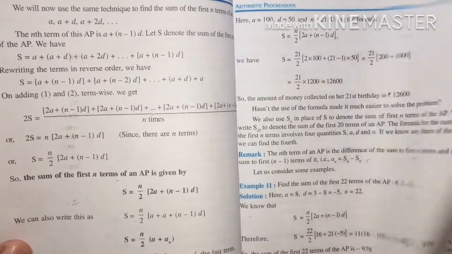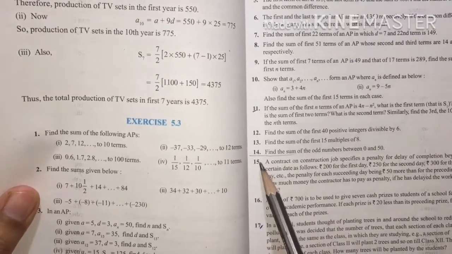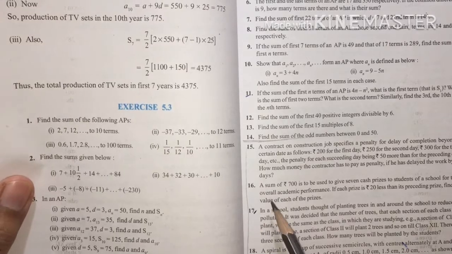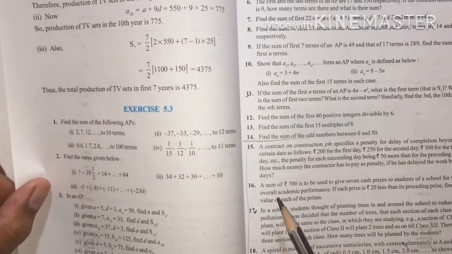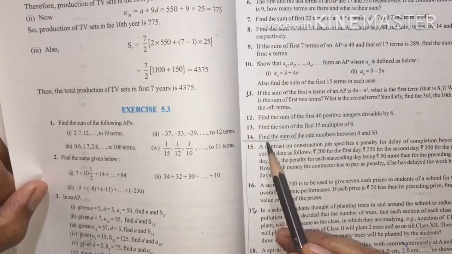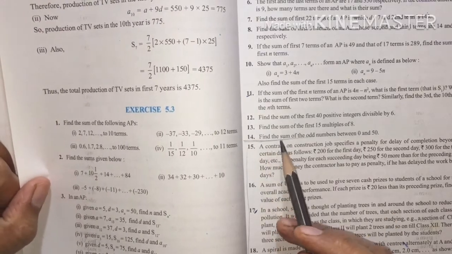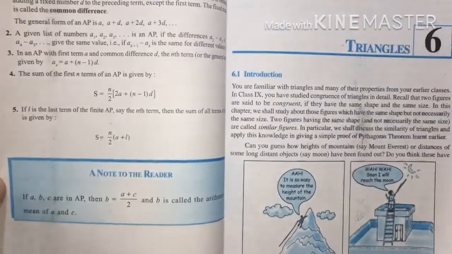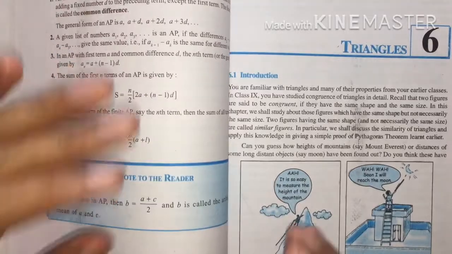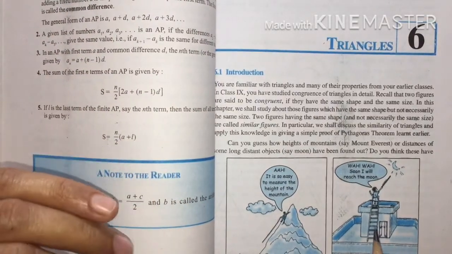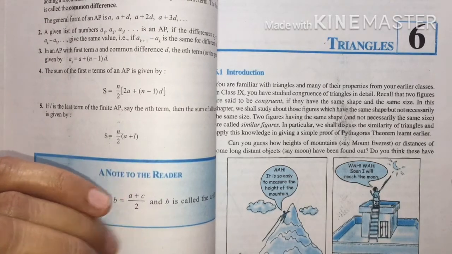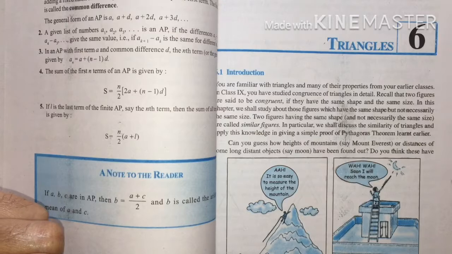Exercise 5.3 you have to do up to question number 14, because after question number 14 all these questions are based on the sum of n terms. So up to question number 14 you have to do in arithmetic progression. Students, let me clear one thing: in 10th standard, please don't leave any topic completely, because sometimes it happens that we think something about it and they can give a question based on that. So don't leave any topic completely.